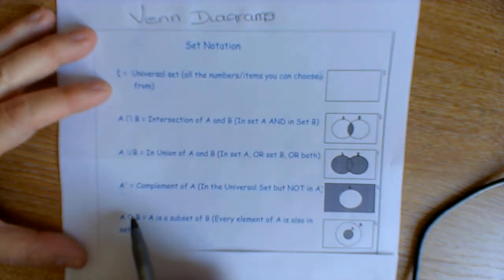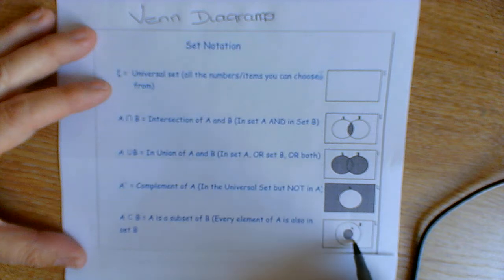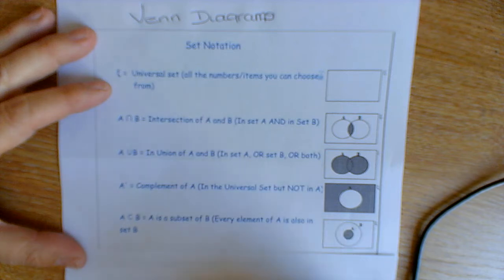Then I've got this one that looks like a C, and that just means A is a subset of B. So everything in A is also in set B, but not everything in B is in A. Okay, so in a diagram, it would look a bit like that.